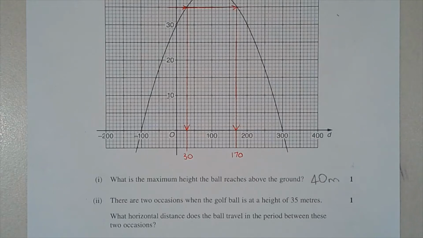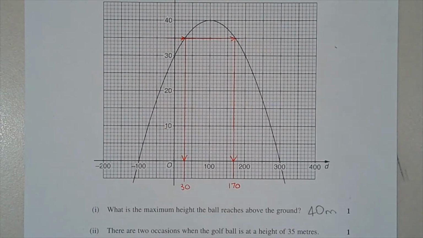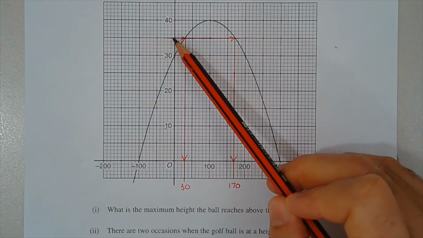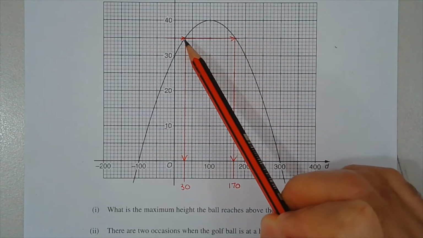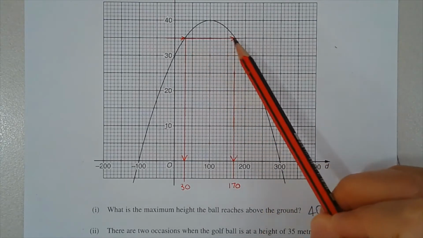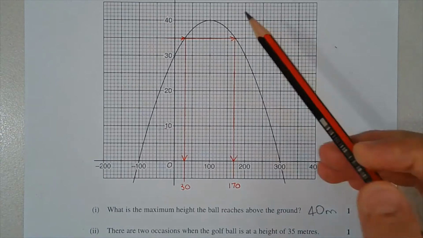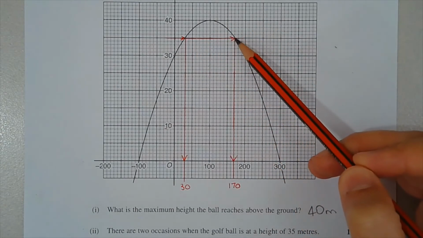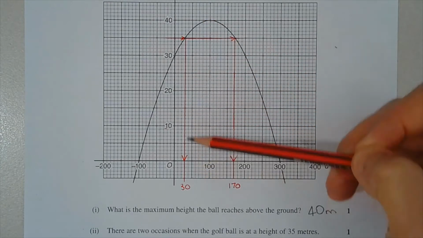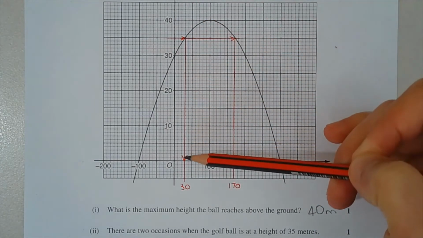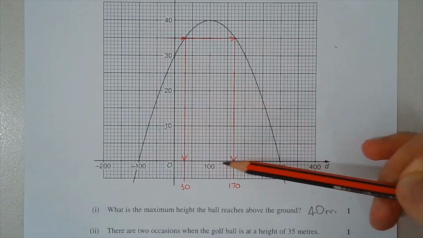Part 2. There are two occasions when the golf ball is at a height of 35 metres. What horizontal distance does the ball travel in the period between these two occasions? So firstly, let's locate 35 metres on the y-axis. Then we're going to draw a horizontal line across with a ruler and find the 2 points where it intersects with the parabola. So there's a point here and a point here. From these 2 points, we're going to project downwards, parallel with the y-axis of course, until it strikes the x-axis, and it's going to strike the x-axis here at these 2 points.